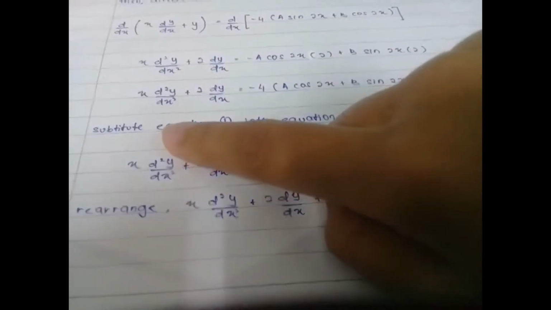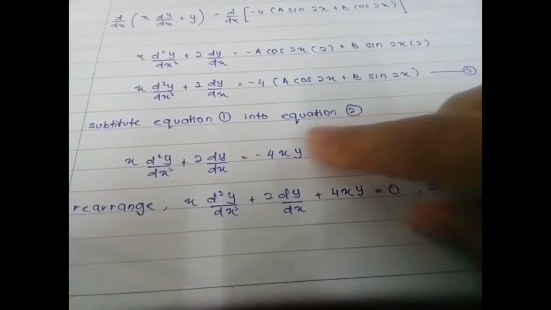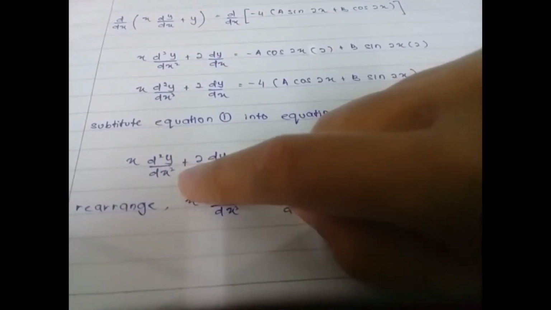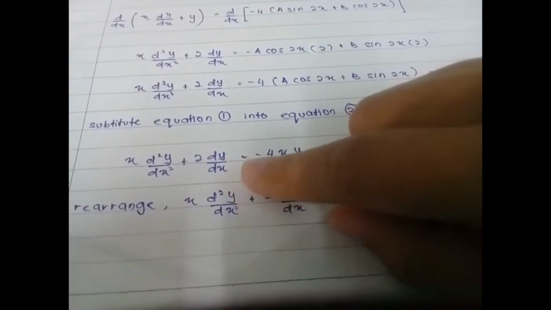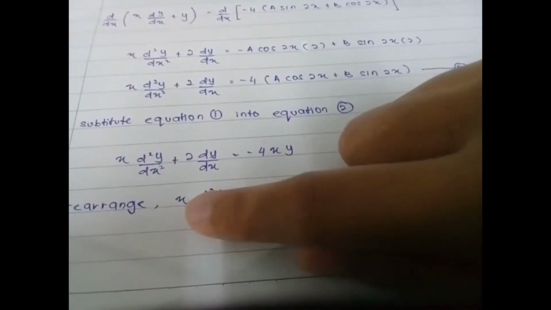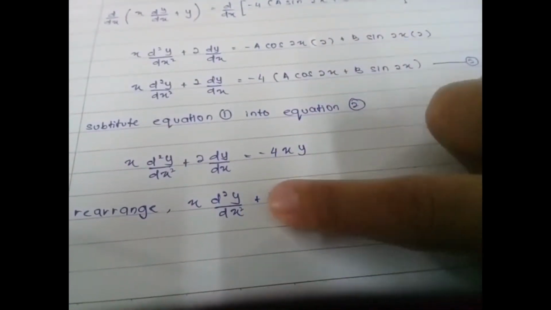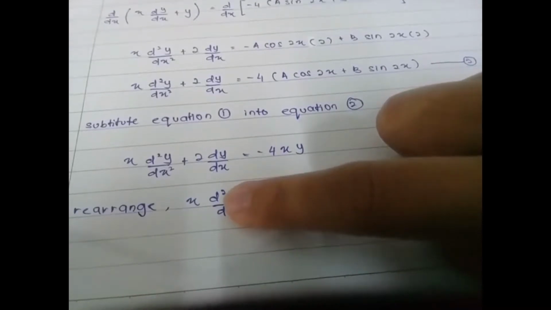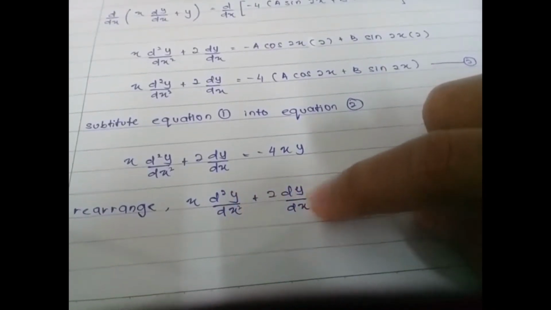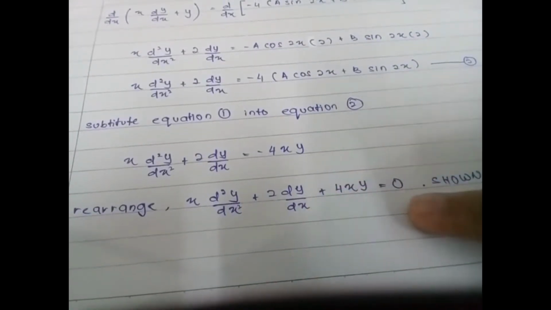Then we substitute equation number 1 into equation number 2. We will get x d squared y over dx squared plus 2 dy over dx equal to negative 4xy, and then we rearrange this equation. We get x d squared y over dx squared plus 2 dy over dx plus 4xy equal to 0.